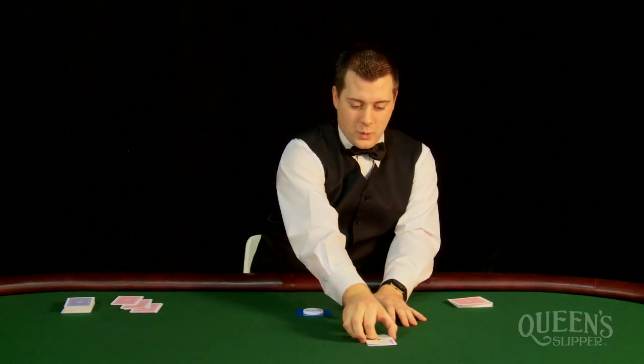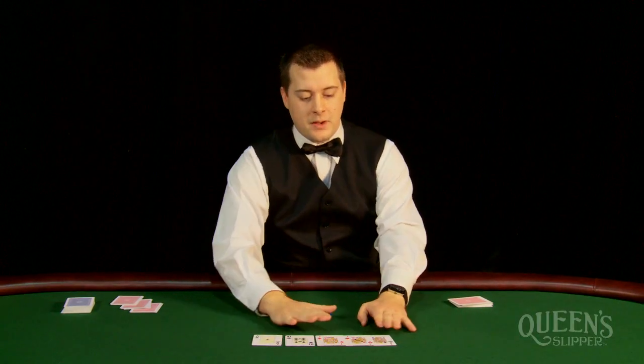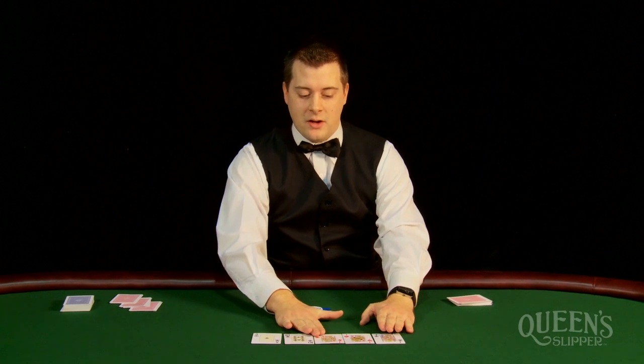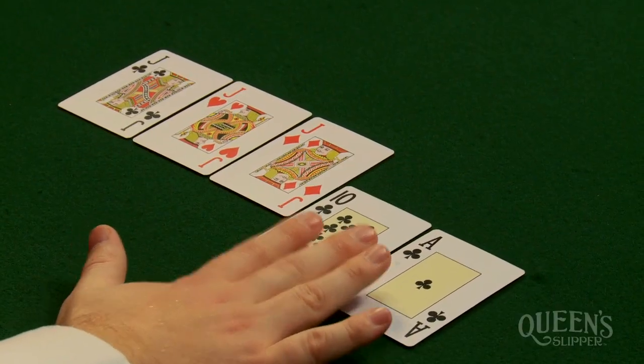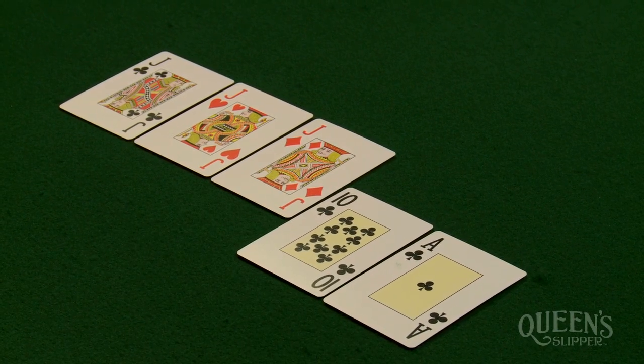The next hand, which beats all the hands you've just seen, is known as 3 of a kind. Self-explanatory, once again, 3 of a kind, plus the 2 extra kickers. In this case, 3 jacks.